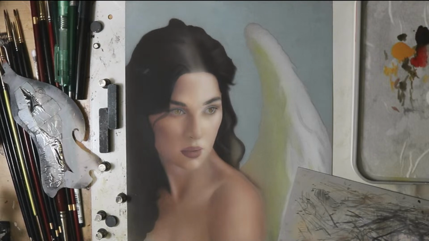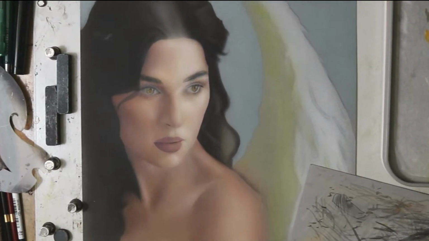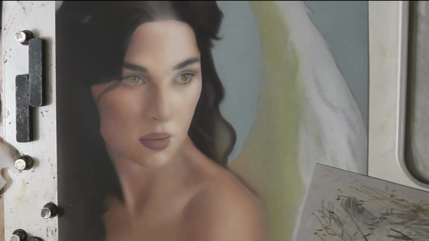So we have a few minutes, and maybe we can deepen the color of her wing. To do that, I'm probably just going to have to wait for it to dry just a little bit. So while it's drying, I could put some of these brushes aside.